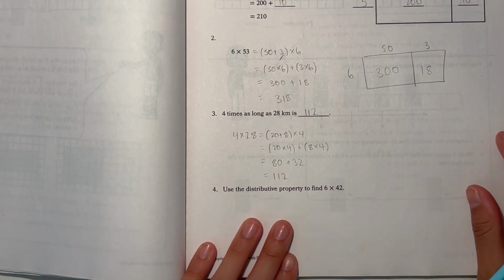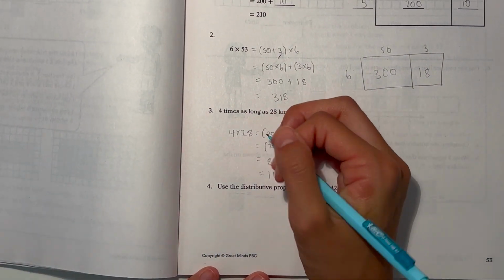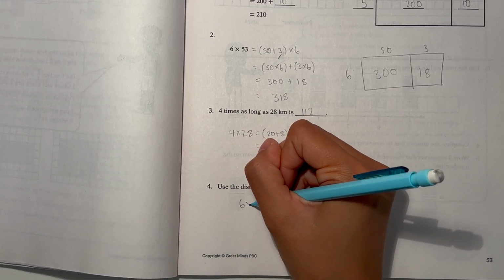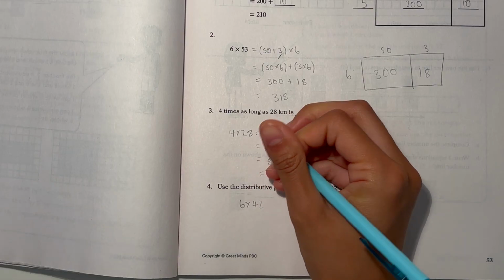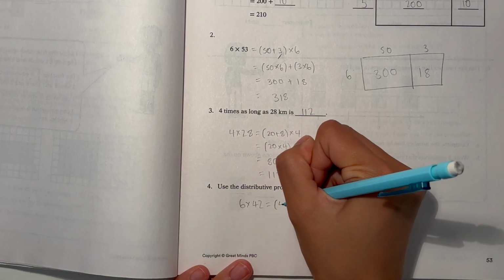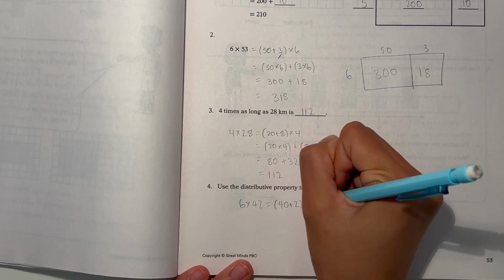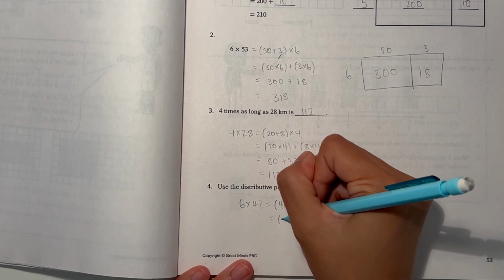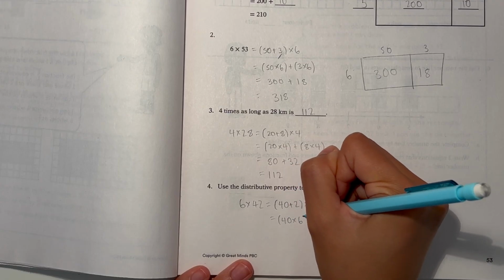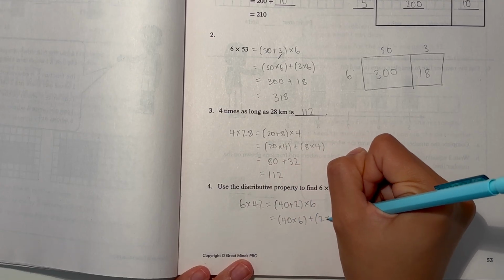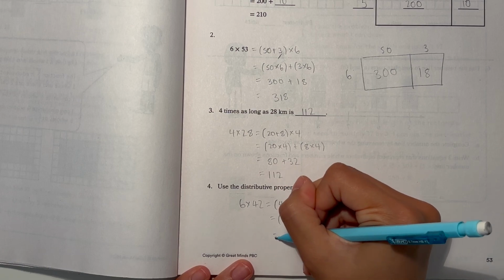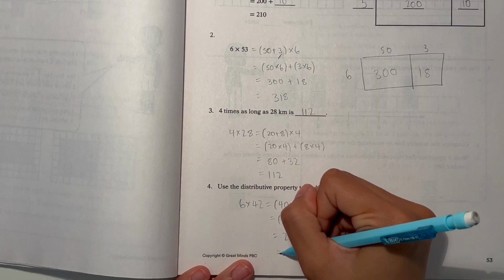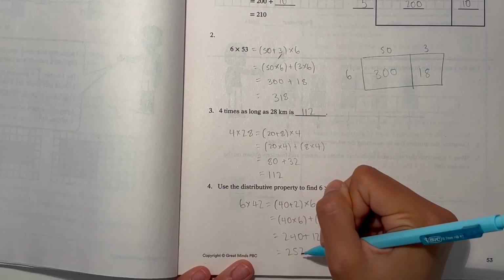Alright, and now number 4, use the distributive property to find 6 times 42. So we have 6 times 42. That's equal to 40 plus 2 times 6. That's 40 times 6 plus 2 times 6, which is 240 plus 12, 252.